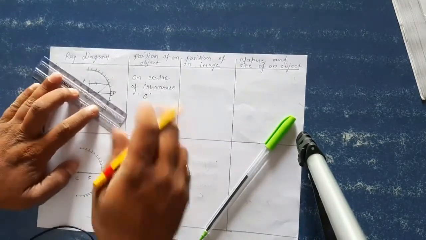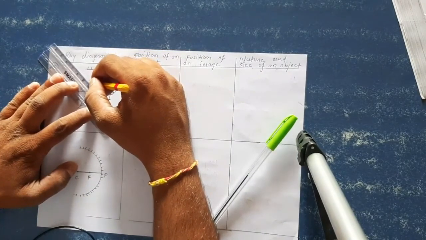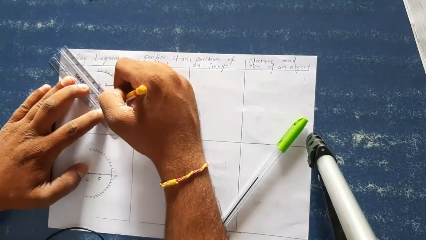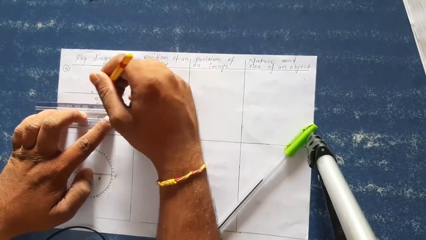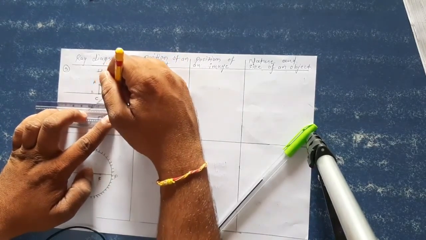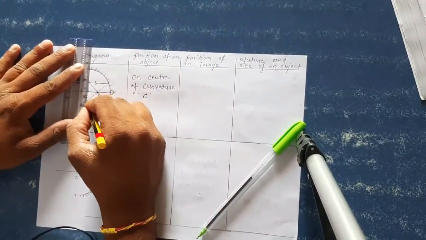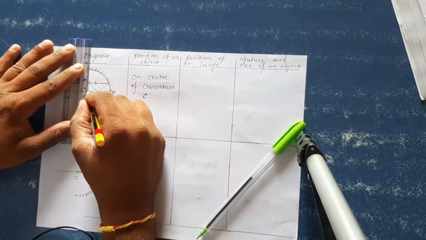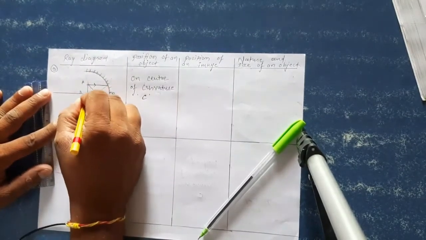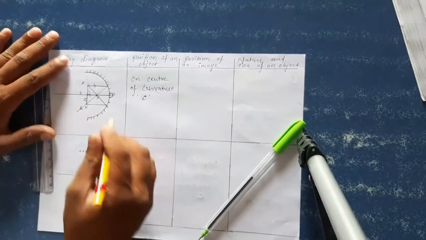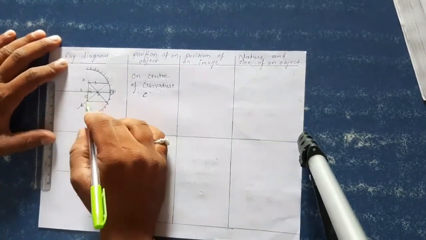The second ray, which passes from principal focus, will always get parallel. And we are getting here our image. So here we will have an image A dash B dash. Here you can see that the image is formed on the center of curvature.